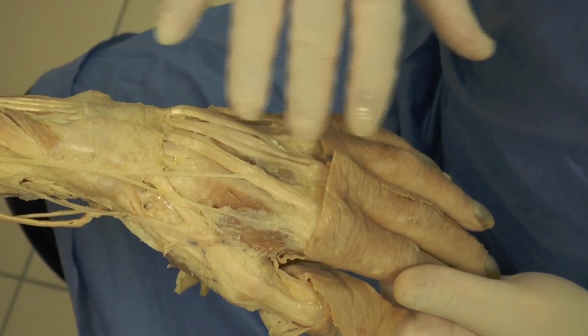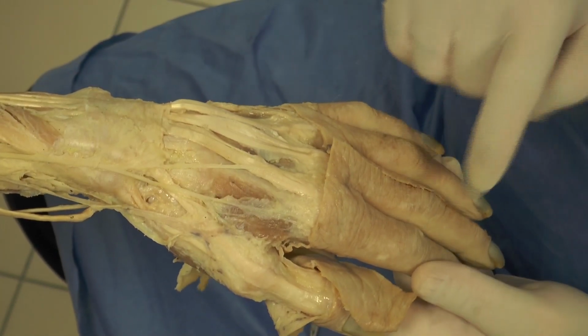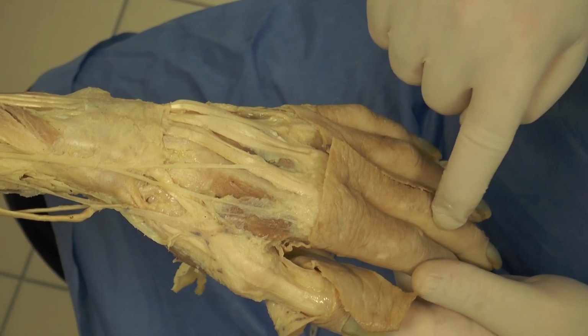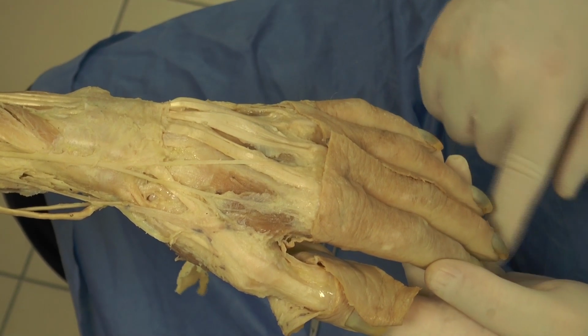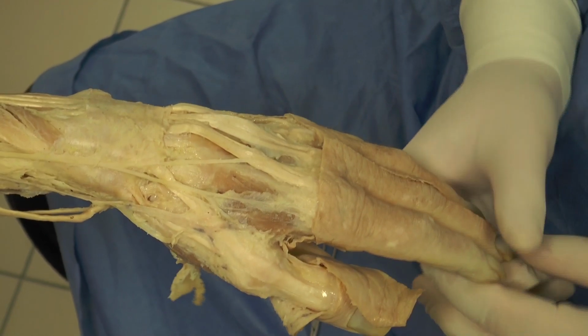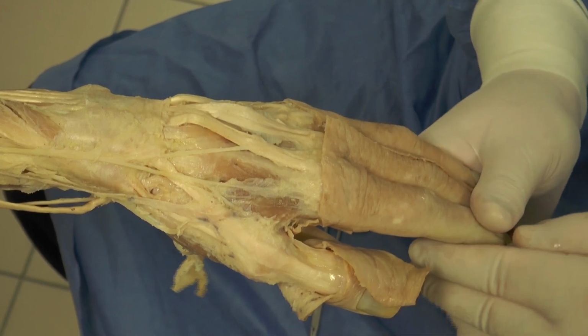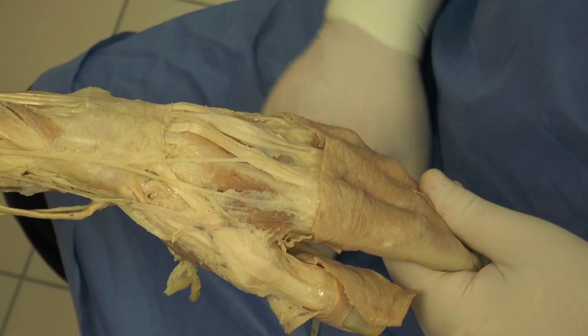The lateral part would be completely the radial nerve, but the tips of the first, second, third, and half of the fourth finger would be the median nerve. The rest of the dorsal aspect would be the radial nerve.